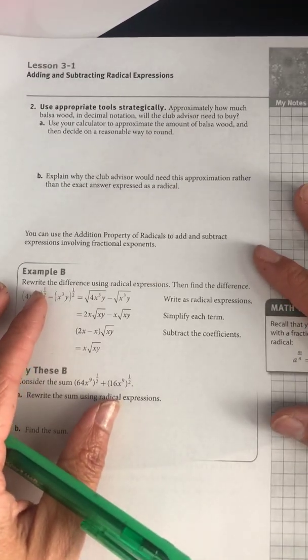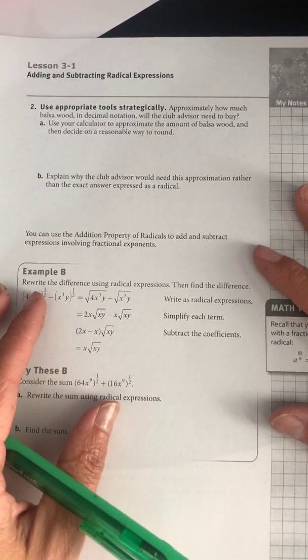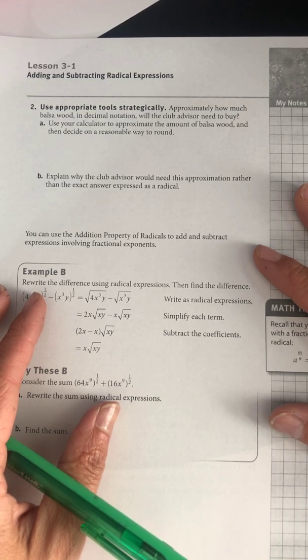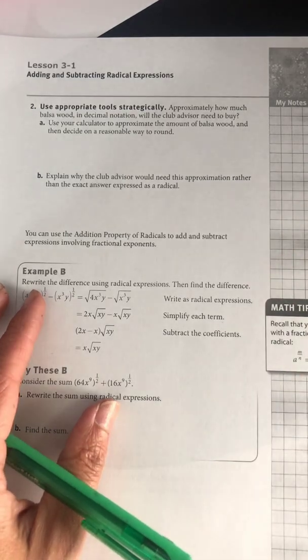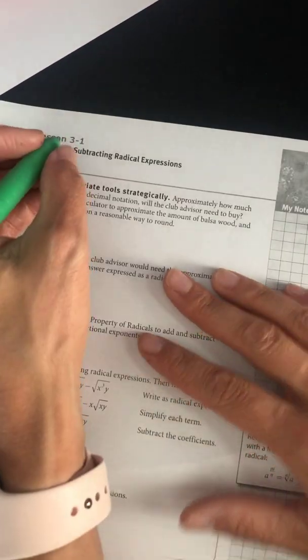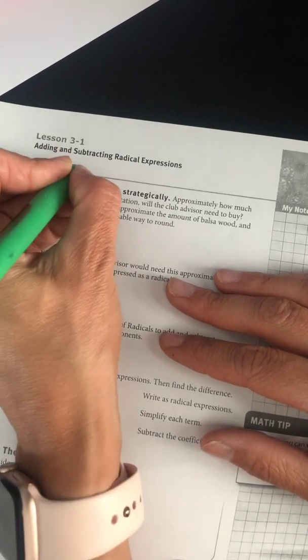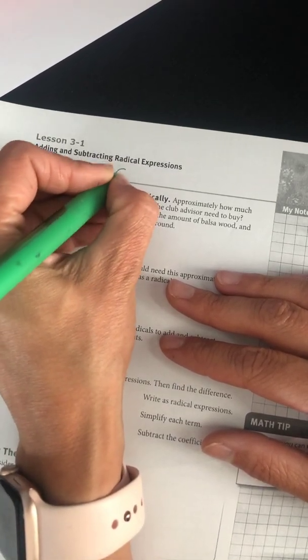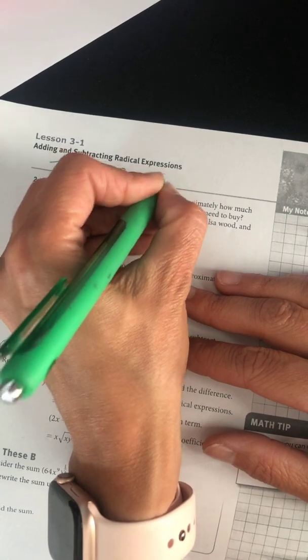Approximately how much balsa wood in decimal notation will the club advisor need to buy? Use your calculator to approximate the amount of balsa wood and then decide on a reasonable way to round. So we're going to take that number that we got. It was 72 feet plus 48 square root of 2 feet plus 48 square root of 5 feet.